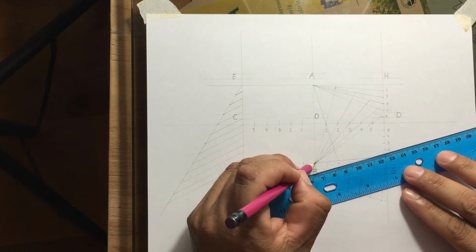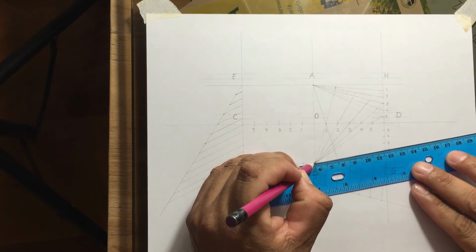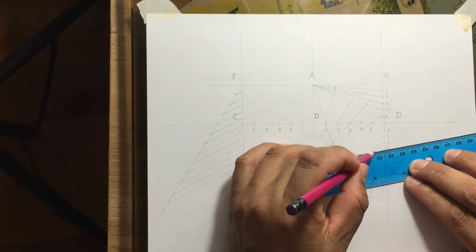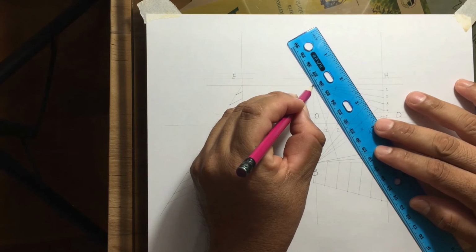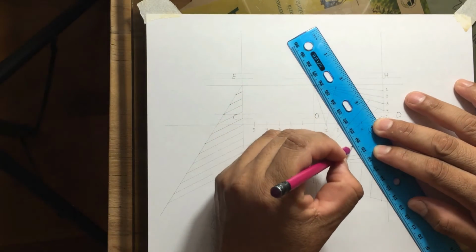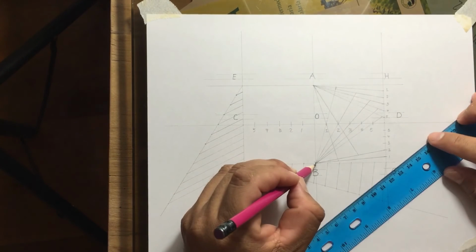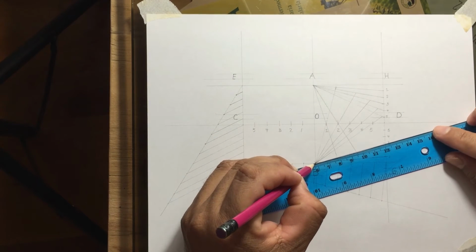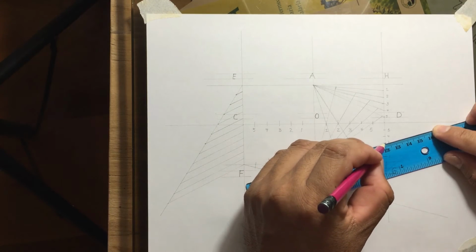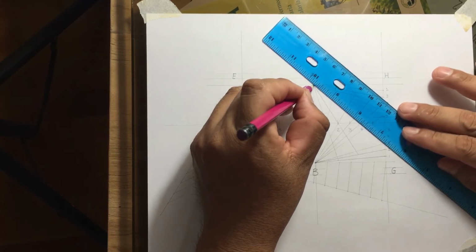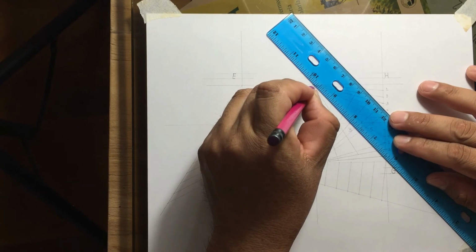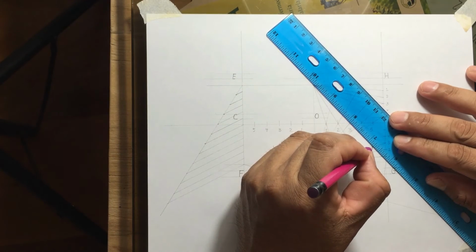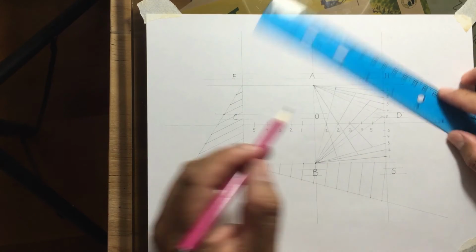So then I do B, very easy, B to 2, A 2. 2. Okay, B to 3, A to 3, which is here. Okay, do not go beyond.